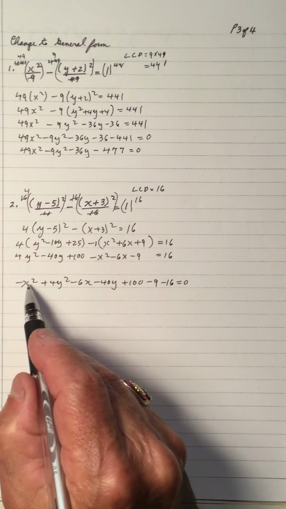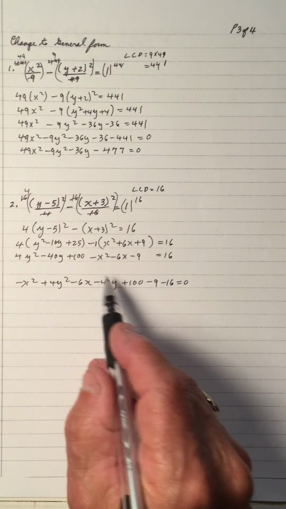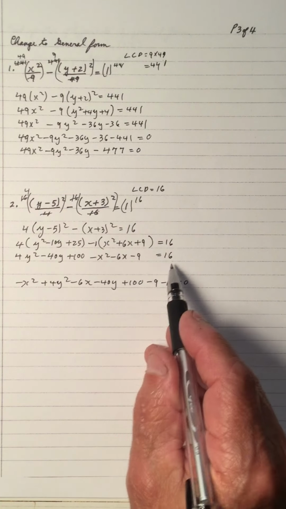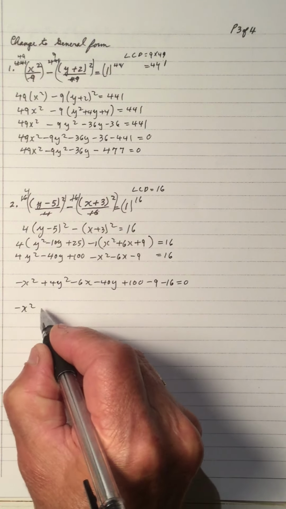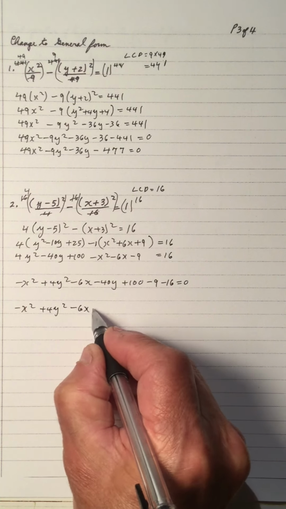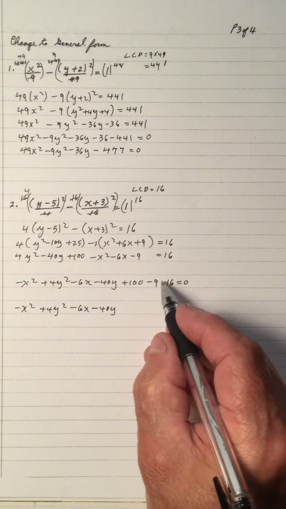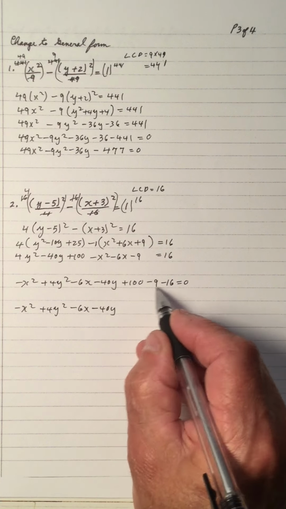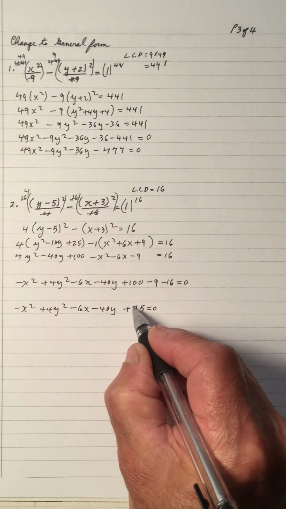So it's the x squared, which is negative, then the y squared, then the x, then the y, and then the constants. Notice the 16 moves to the left and becomes negative, so I have negative x squared plus 4y squared minus 6x minus 40y, and that's 25, negative 25, so that's a plus 75 equals 0.